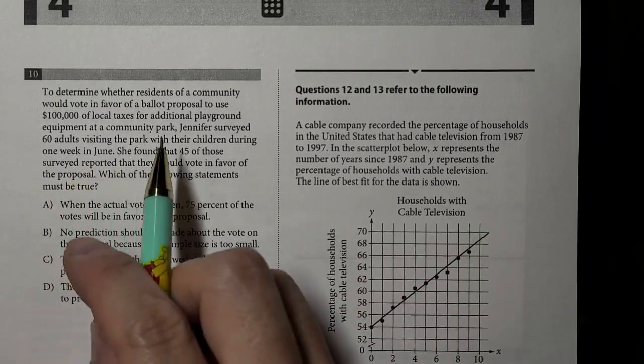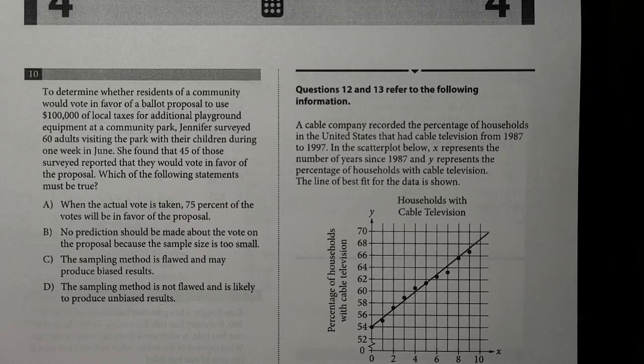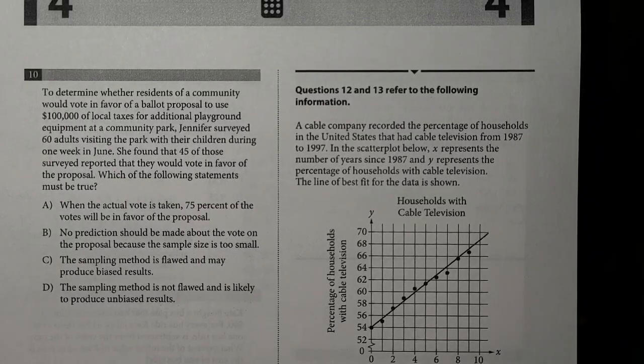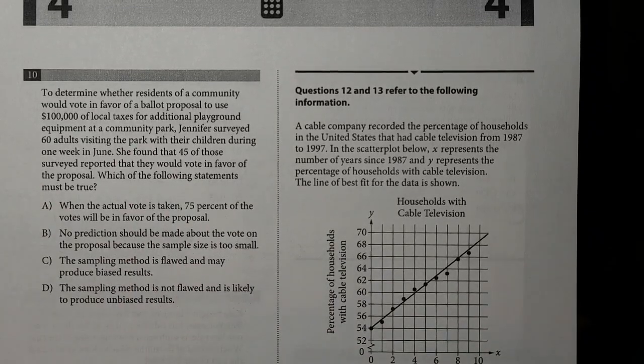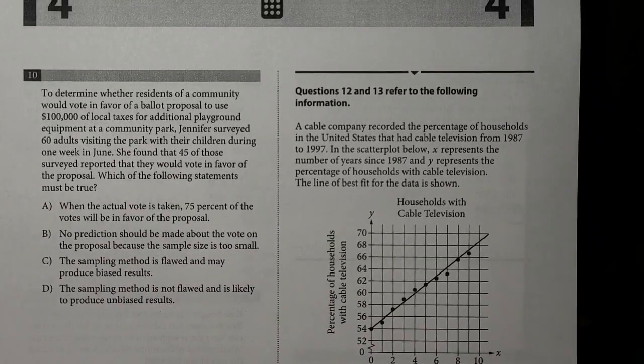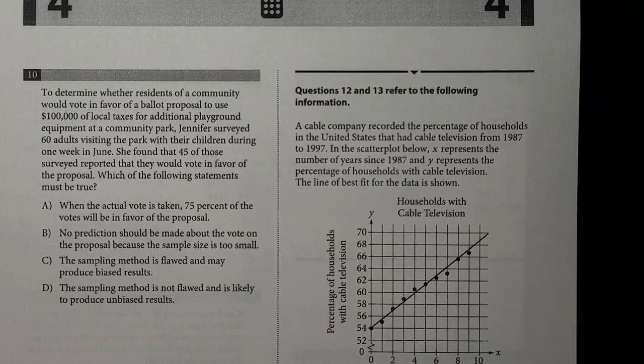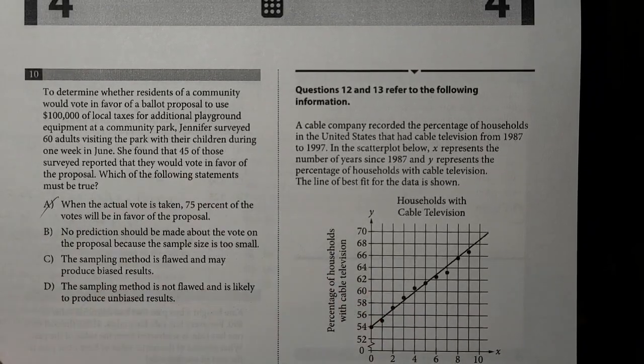But let's say this community had like 10,000 people. She only surveyed 60. That's a very bad sample size. Very bad to represent. I shouldn't say it can't accurately represent, but there's a very low chance that the 60 will accurately represent the entire population. Okay, so we can eliminate A.